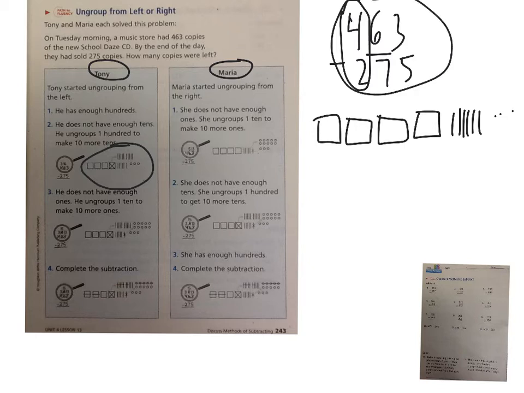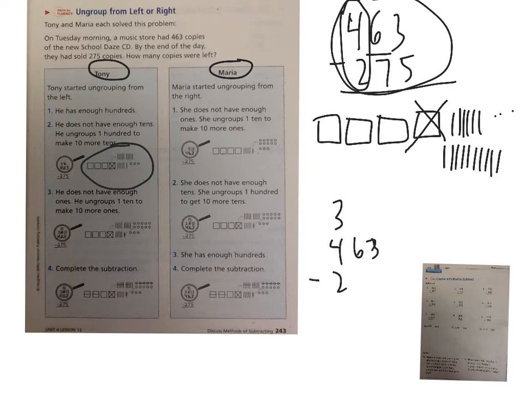And then he sees in his tens place that he doesn't have enough tens. So what he does is he takes one of his hundreds and turns it into 10 more tens. Okay? 1, 2, 3, 4, 5, 6, 7, 8, 9, 10. Okay? And then if you look, that makes it 300, and then it makes this 16.